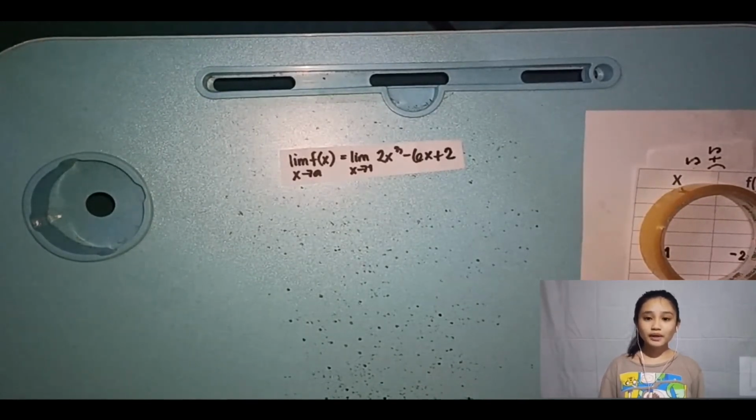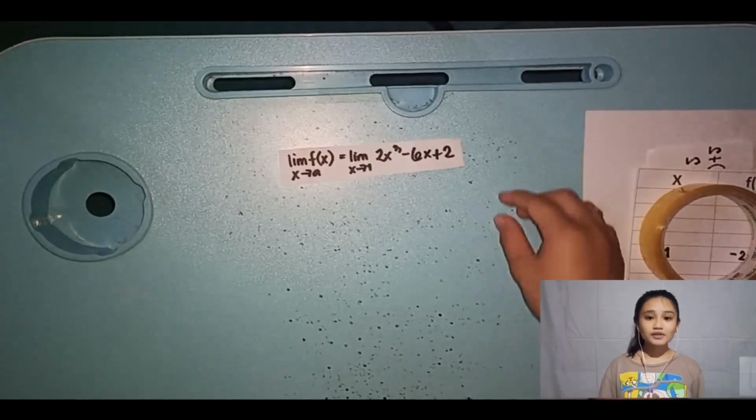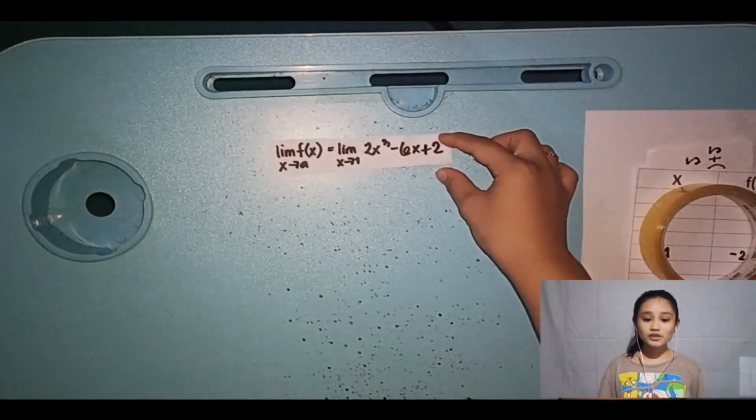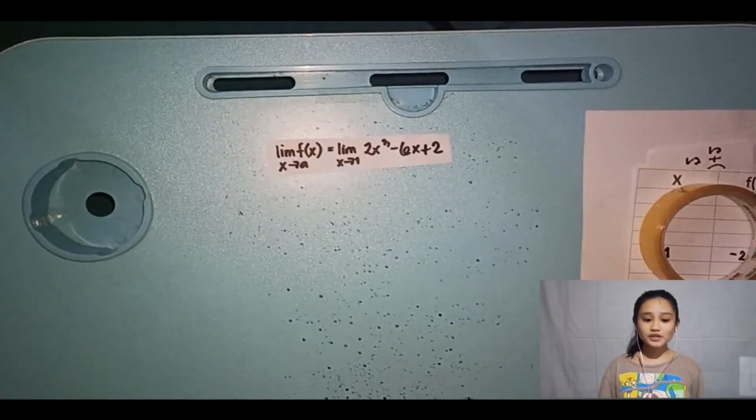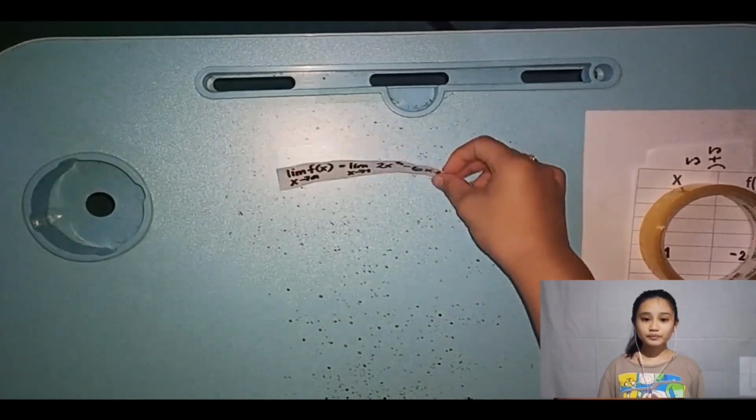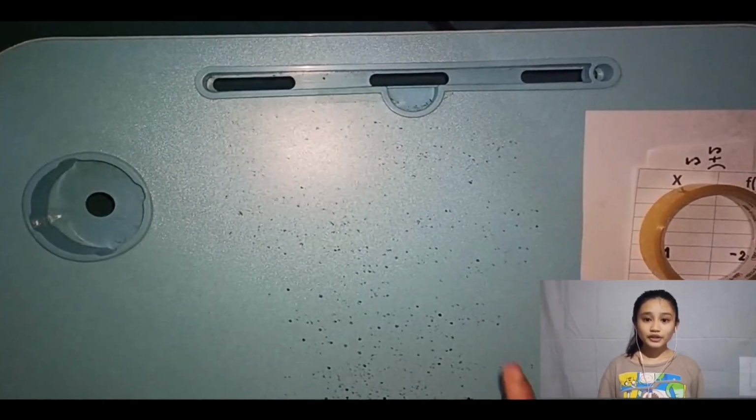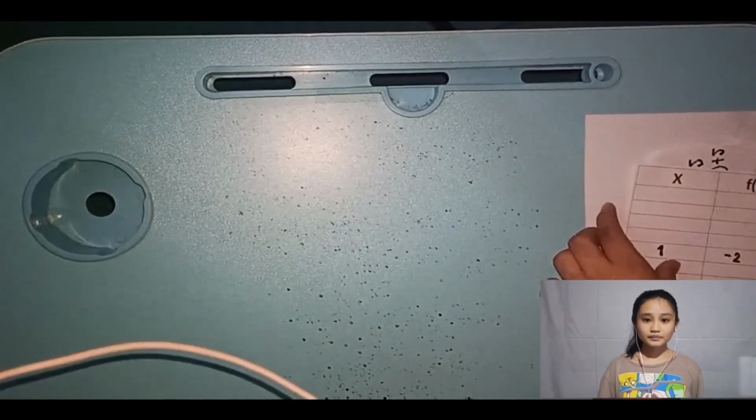We will approximate the limit of f of x equals 2x cubed minus 6x plus 2. First, we will pick a value that is a little bit less than x equals 1, approaching to the left, thinking of the standard x-axis.